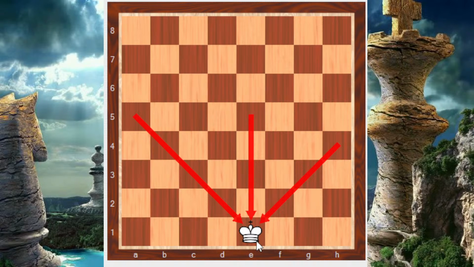Before castling, I will tell you why we need to castle. I will give one example. Here our king is on the e1 square in the starting position. The opponent can attack in these directions. So we need to escape from an attacking position like that. To escape, we need to castle. If you castle, you can escape that attack. So we need to follow the castling rule.